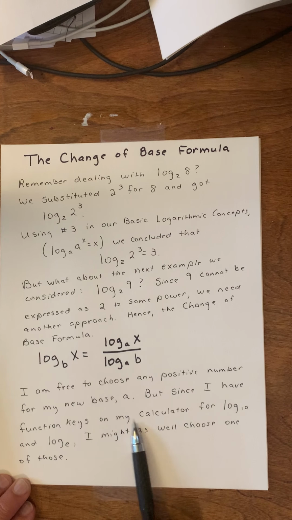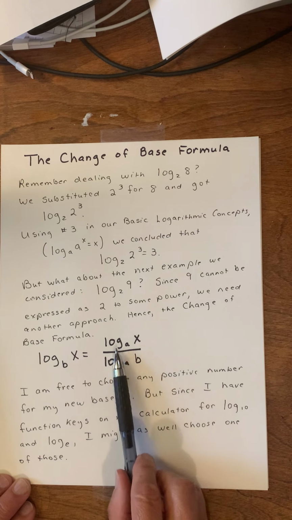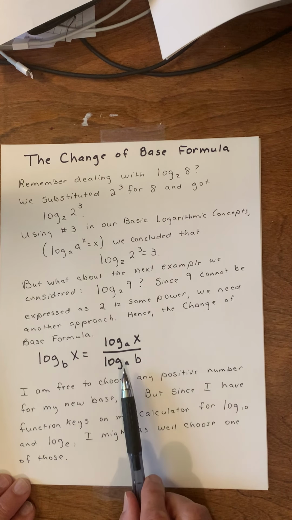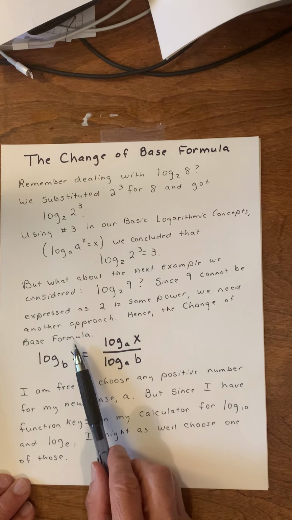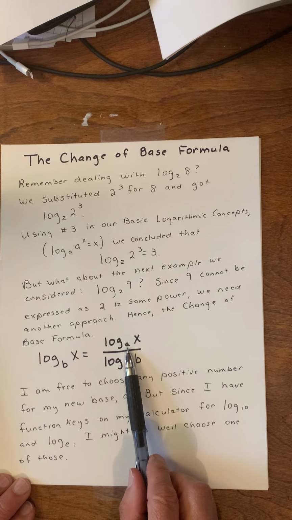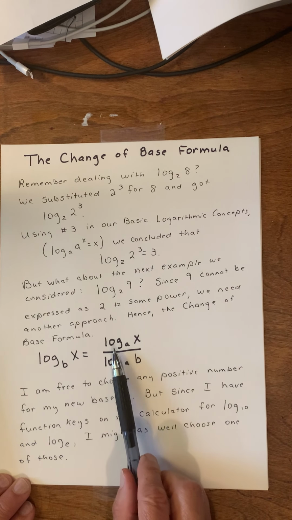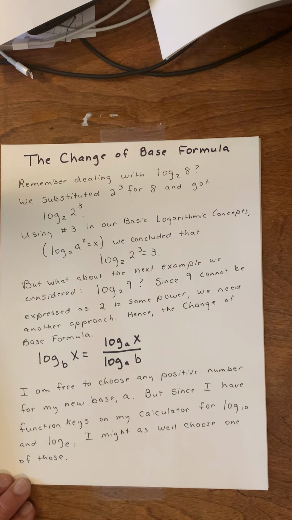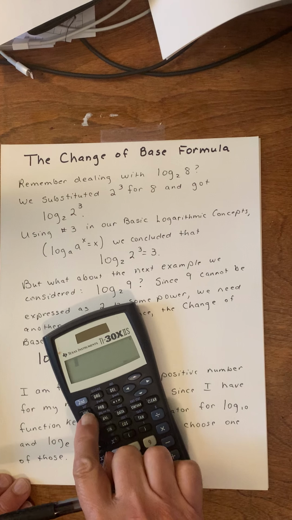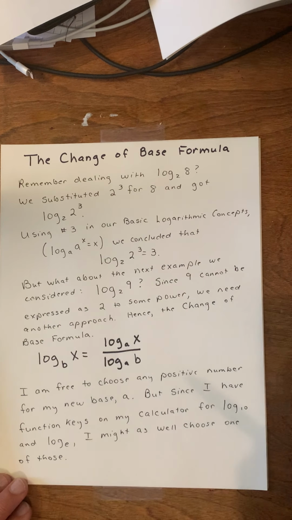But since I have function keys on my calculator for log base 10 and for log base e, I might as well choose one of those. So when you change your base, the convenient thing to do is to change it to a base 10 or to a base e. Why? Because I got those function keys on my calculator.